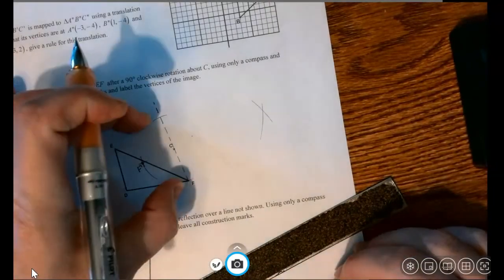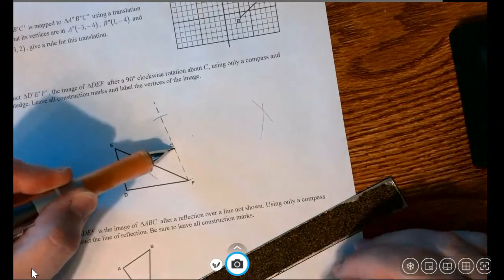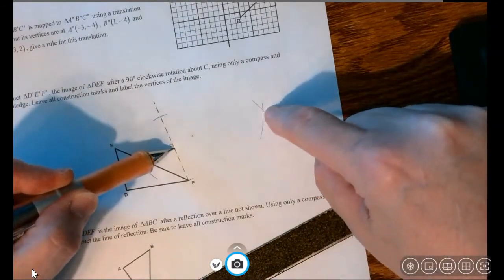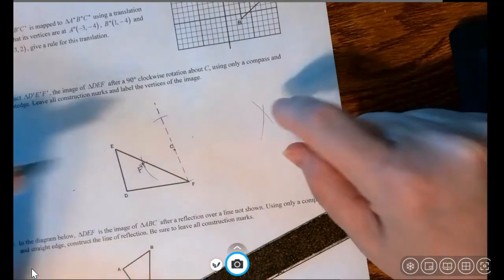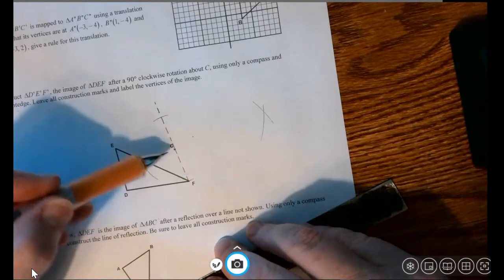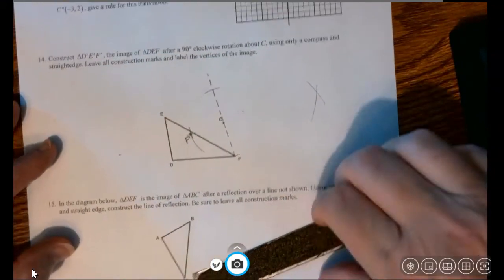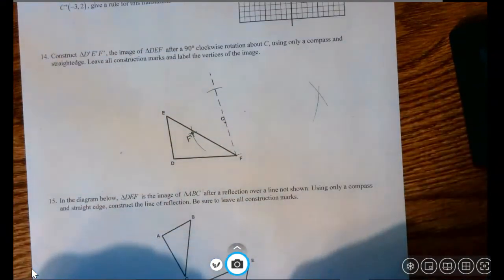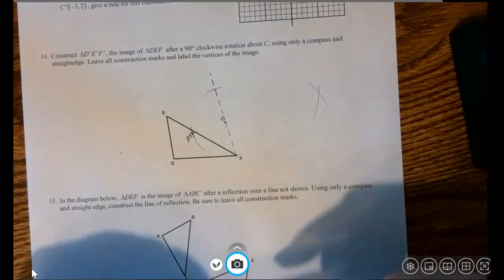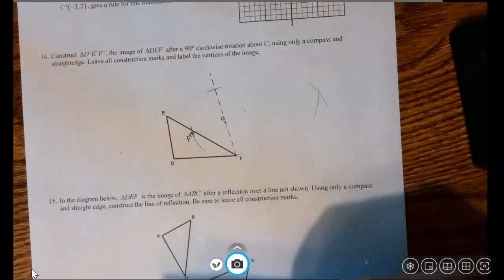But I can see construction marks here that indicate that C is that midpoint, and I can see out here was the other point on the perpendicular bisector, just from the construction marks. And then here I can see that that is the distance from C to F and C to F prime, guaranteeing that they have to be the same. So if you didn't make any progress on this construction, why don't you go ahead and pause the video and see if you can finish it up, and then come back and you can watch me do the rest of it. So I'm going to do the other ones the same way.